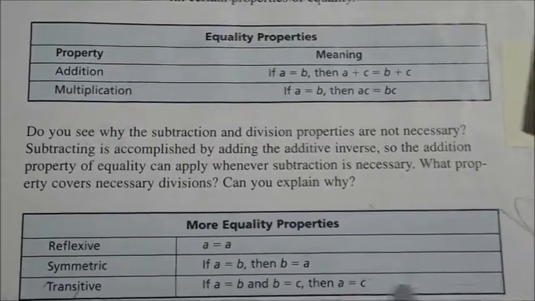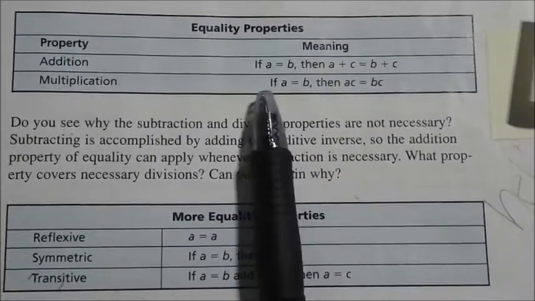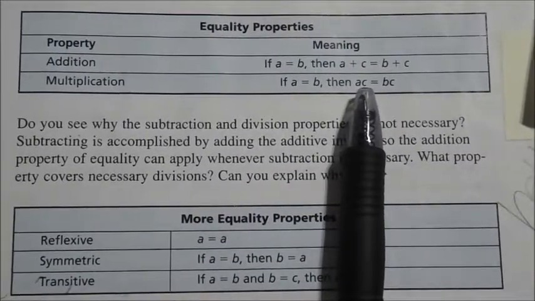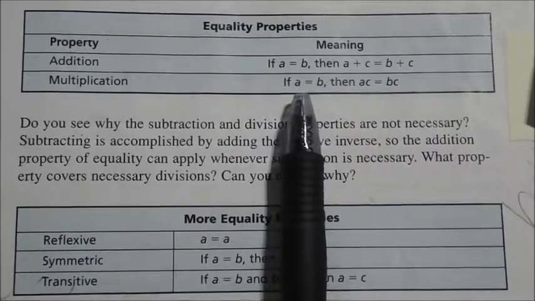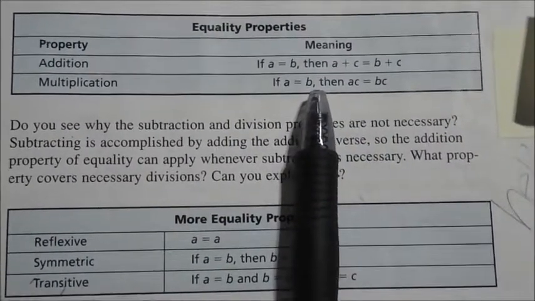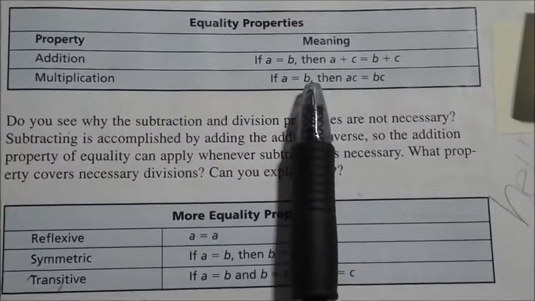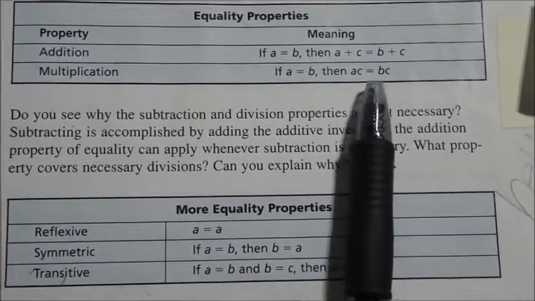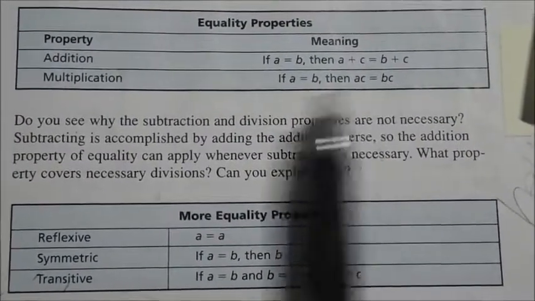And if you have your multiplication, you start with the same thing. If A equals B, you can take a C and multiply it to both sides. So you can take a C and multiply it to A. As long as you multiply B by C, they'll still be equal. You'll end up with AC equals BC.